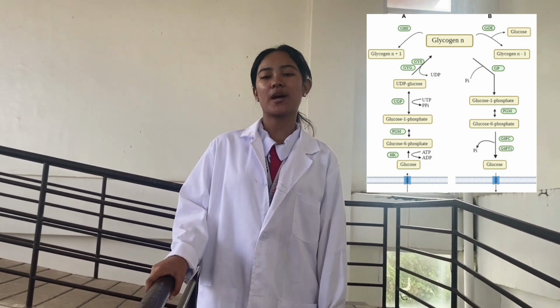The enzyme glycogen synthase takes center stage here. The UDP portion is removed from the UDP-glucose, and it adds the glucose molecule from UDP-glucose to the non-reducing end of the glycogen chain, forming an alpha-1,4 glycosidic bond. This process repeats, lengthening the glycogen chain.